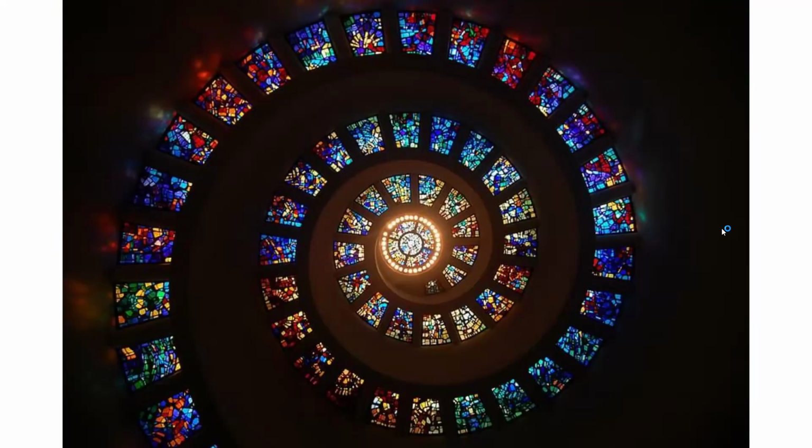So let's take a look at some of these images. Okay, so first, let's just, for a minute, appreciate the beauty of the spiral. That's the main thing that really attracted me to this particular image.